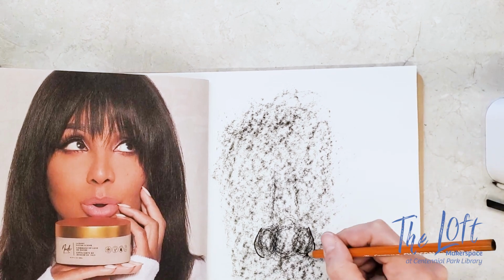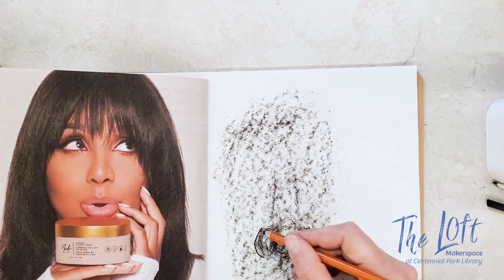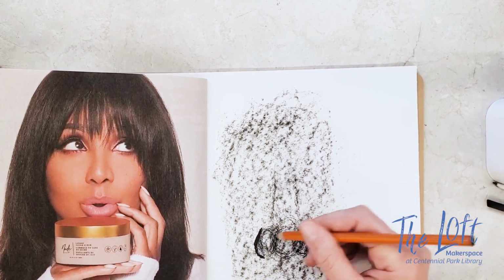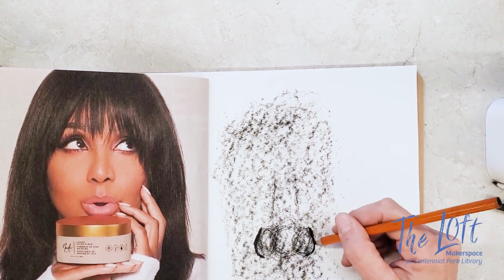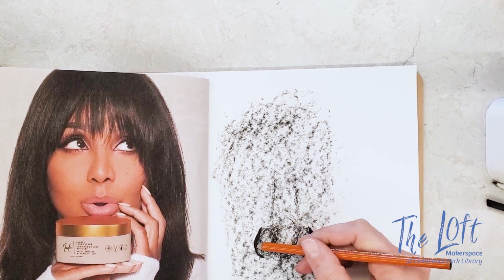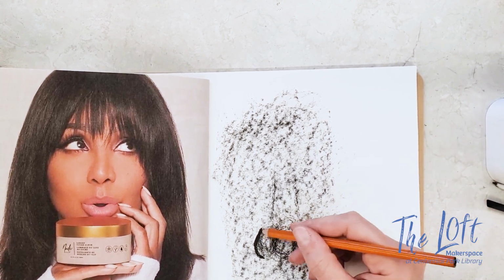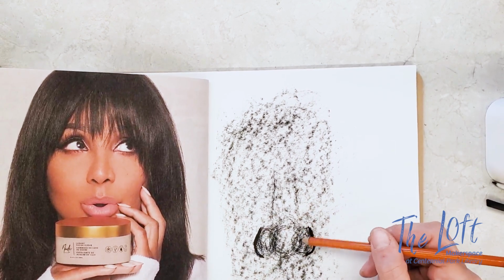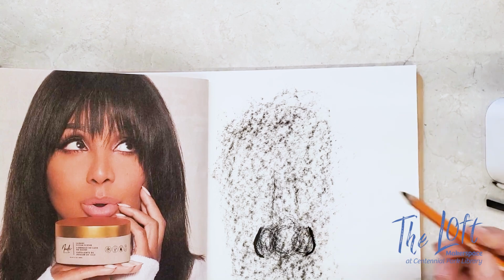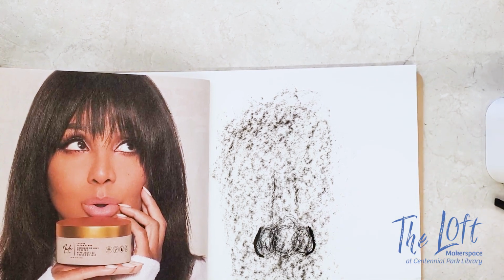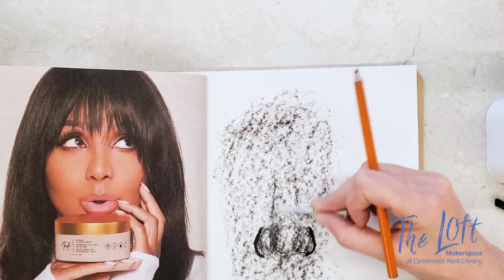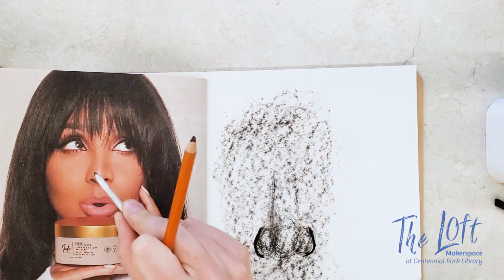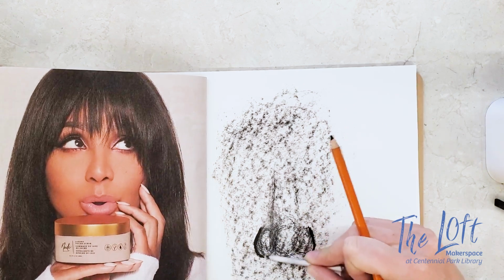So outer edge on the right, my outer edge on the left doesn't look exactly the same, so I'm going to go fix that. I might have to do some erasing, but just for the sake of this, I'll just thicken up the other side. So that's my outer edge. She doesn't have a very defined crease here. If she did, I'd draw that in, but for this one, I'm actually going to soften it up. I'm going to use my smudge stick to soften up this whole area. You can see the tonal difference there.